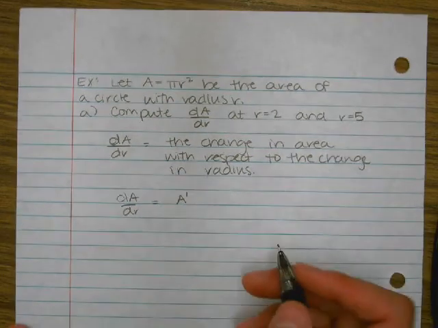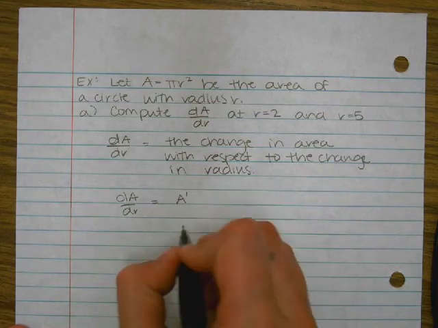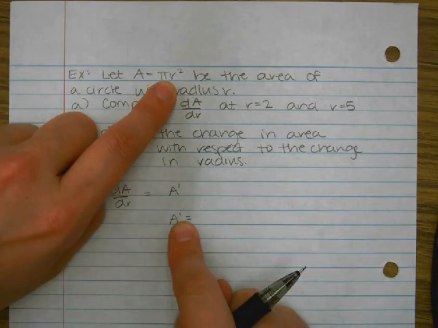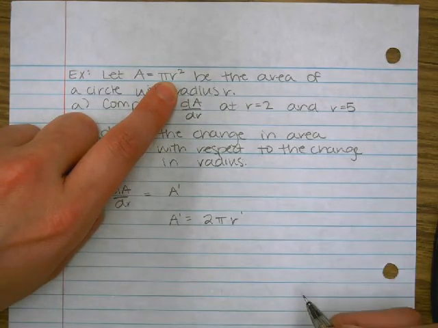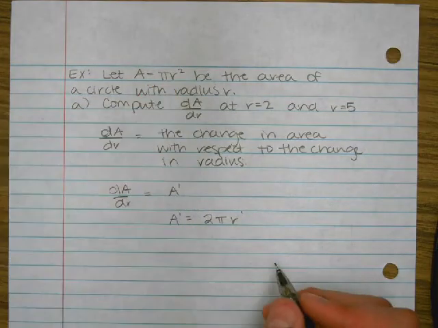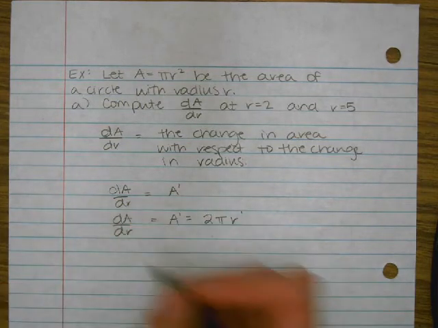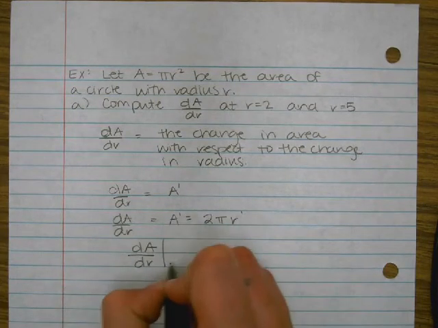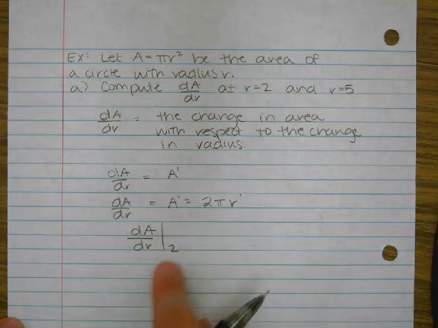So first, let's do some math here. I'm going to go ahead and find the derivative. I'm saying the derivative of this, and now we can use our little shortcuts. So I'm going to say 2 pi times r to the first, and you don't really need that little 1 there. You can leave that out. And this is the same as dA/dr. Then I'm going to evaluate dA/dr at 2. This is notation, just saying I'm going to evaluate the answer that I got at 2.